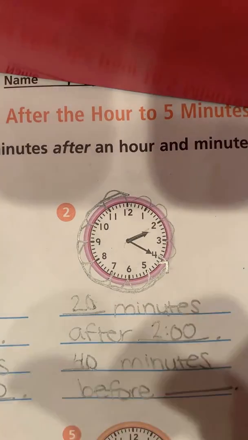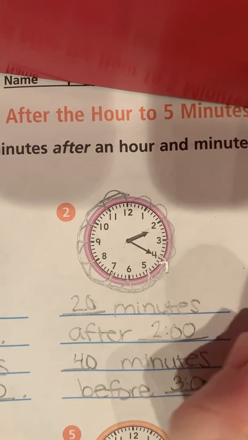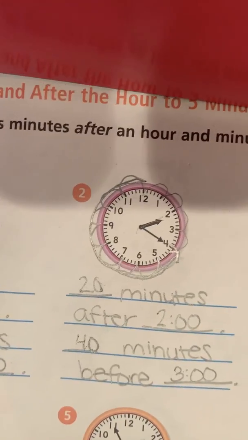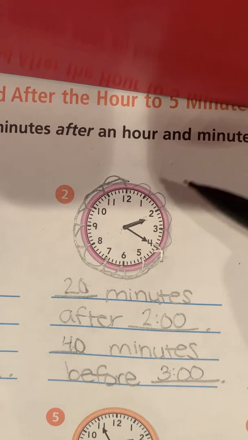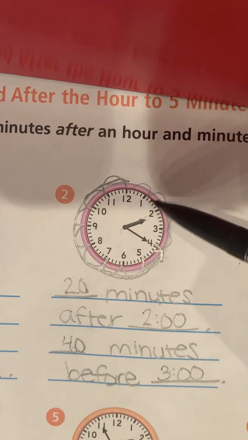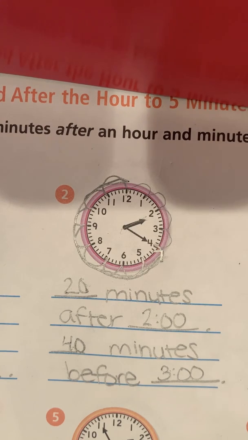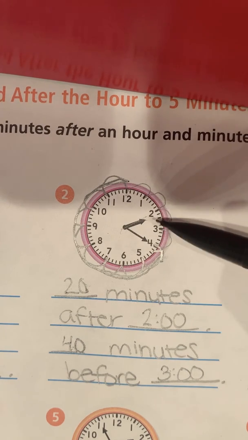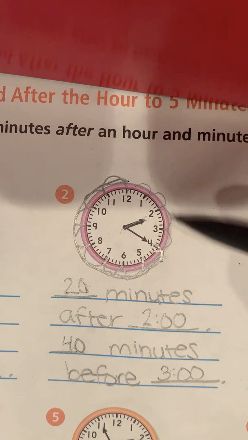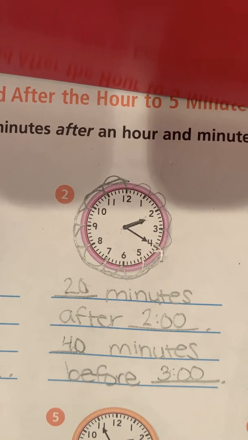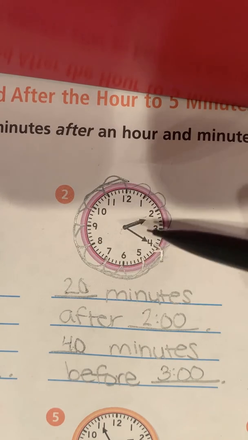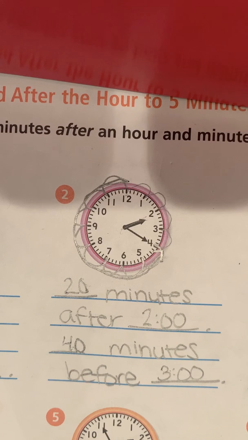minutes before 3 o'clock. Okay, so notice when you are writing these, you need to count the minutes that are after the hour. So the hour we're looking at is 2 o'clock. That's why it's 20 minutes after 2 o'clock. And before the hour is how many minutes until the next hour? How many minutes before we get to 3 o'clock, right? So the next hour is 3 o'clock. It's going to be 40 minutes until we get to 3 o'clock, or 40 minutes before 3 o'clock.